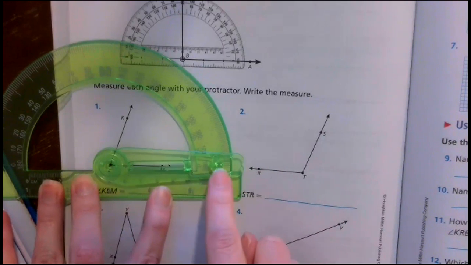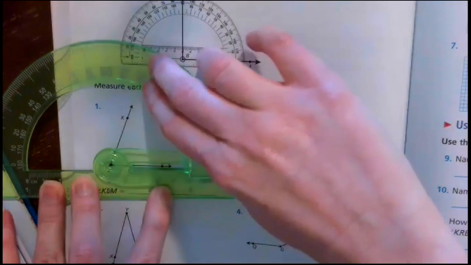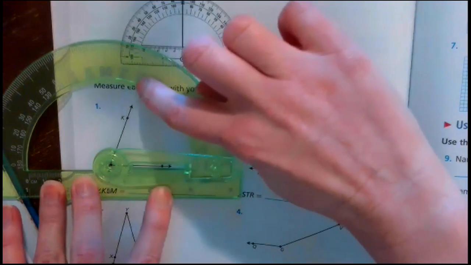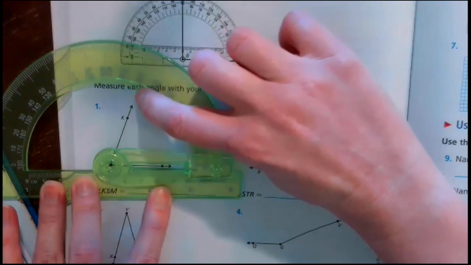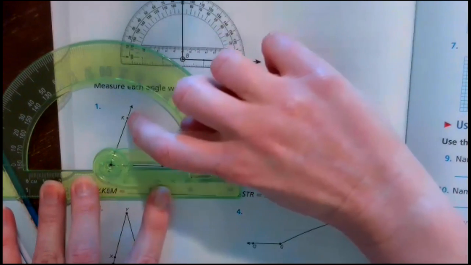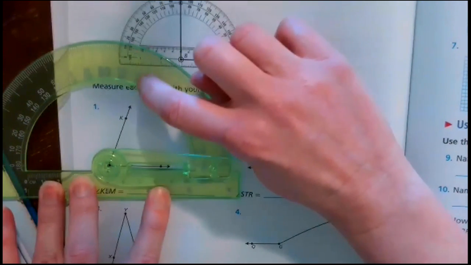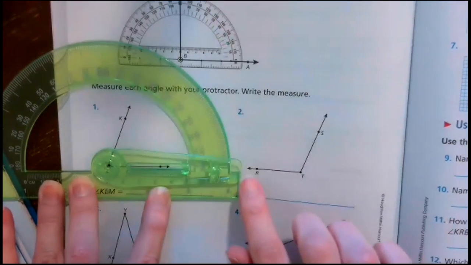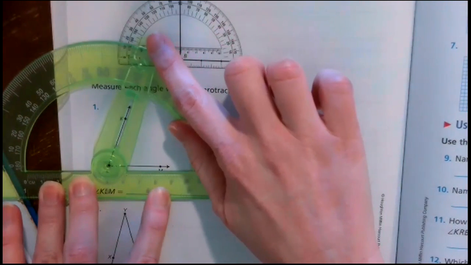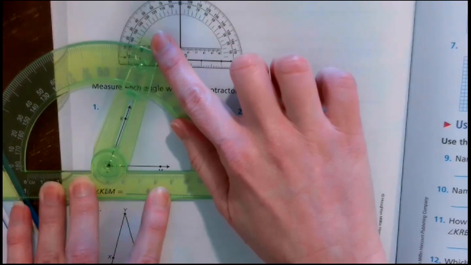Then I'm going to take my little tool, or you can take your pencil, and extend the line up to where the other endpoint of the angle would intersect with the protractor. So for this angle, it meets at 70 degrees.